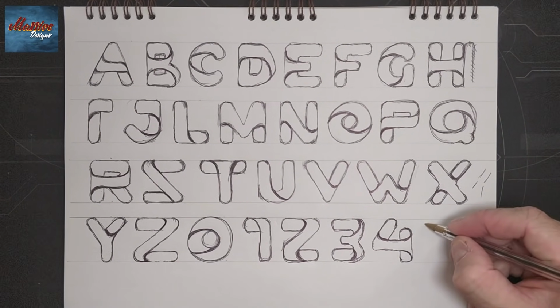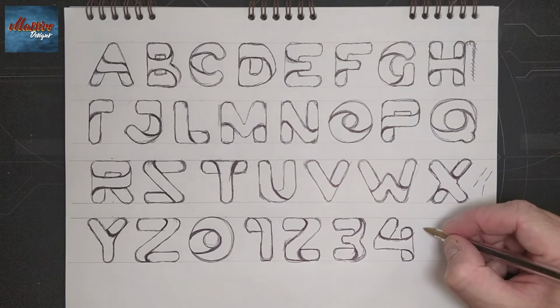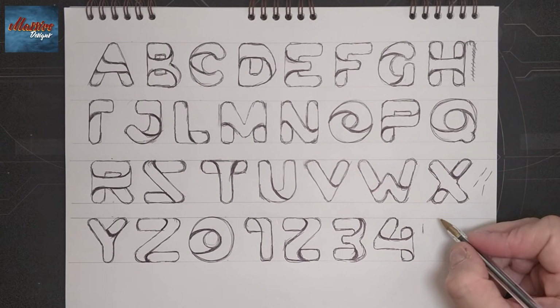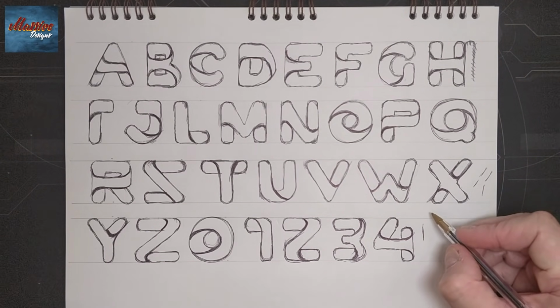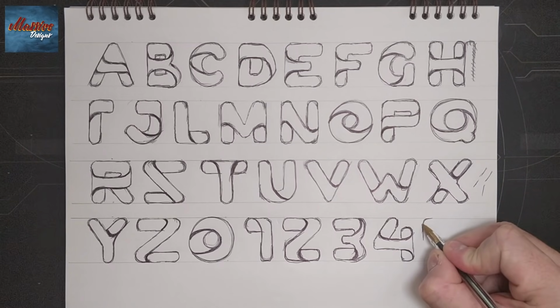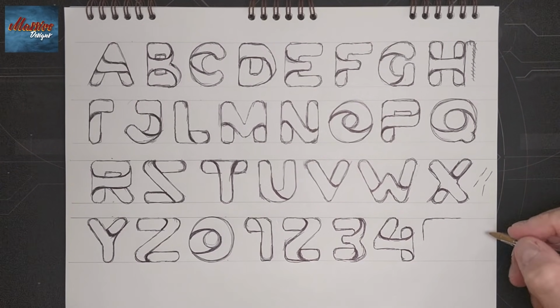Now for 5, a bit more blocky, this one too. So let's do it like this.